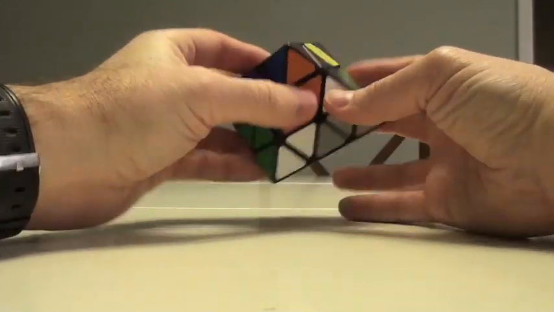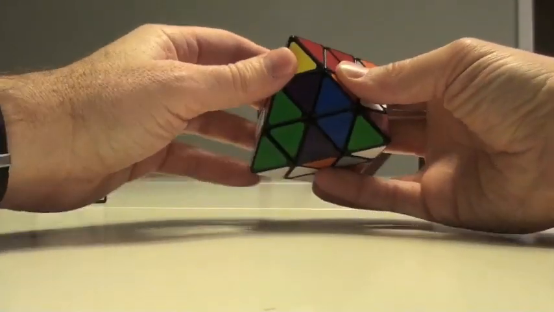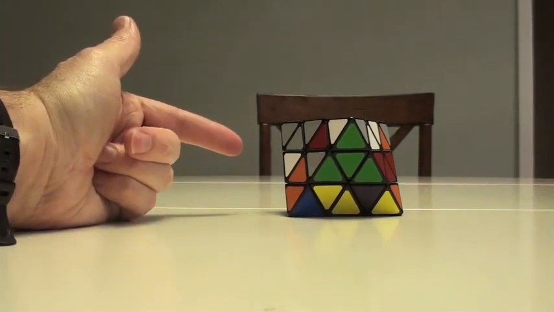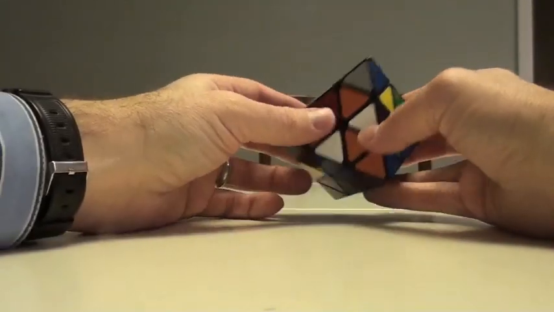So try to not just make it theoretical, try to practically solve it as well. All right, solve it the rest of the way. Alakazam. And there we have it.